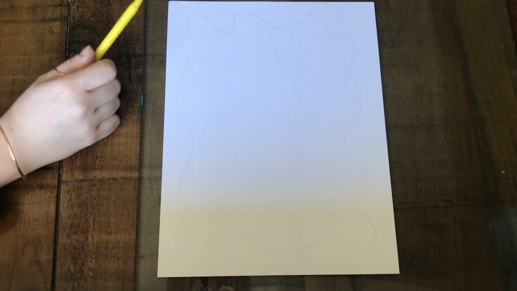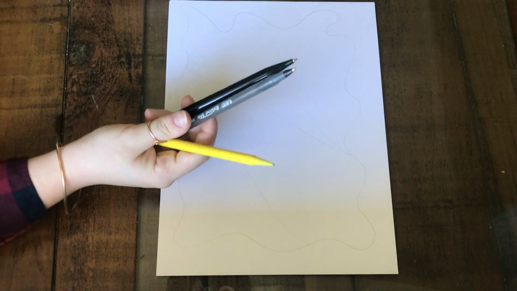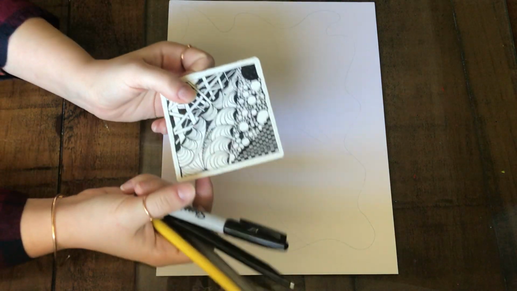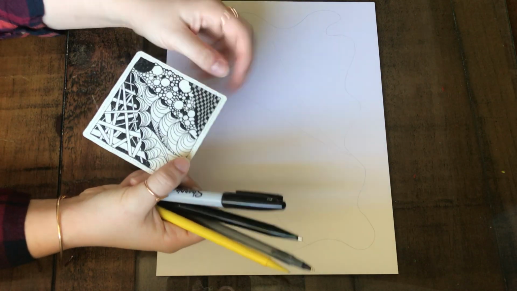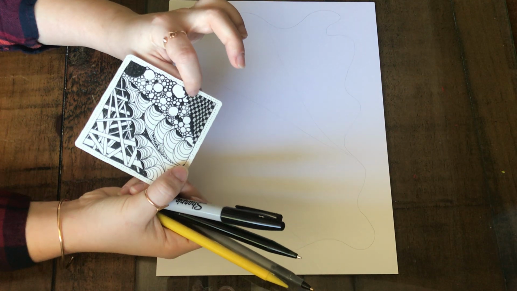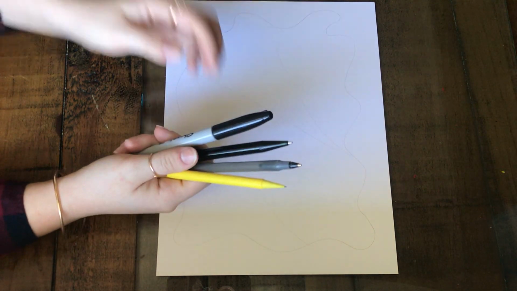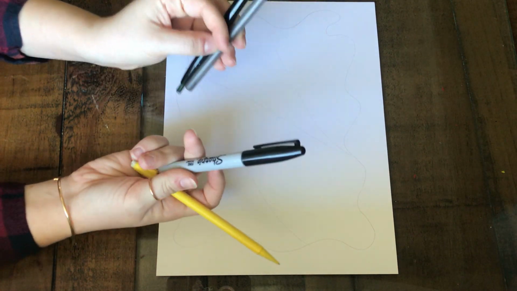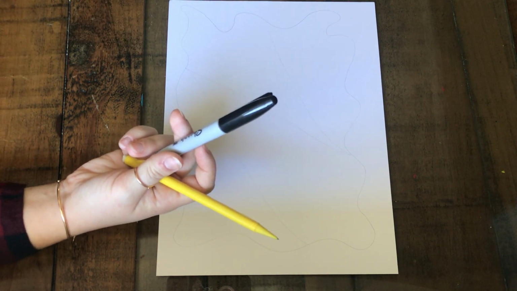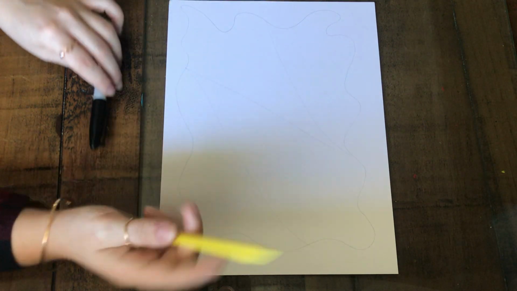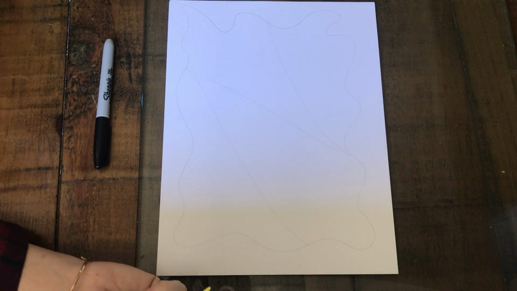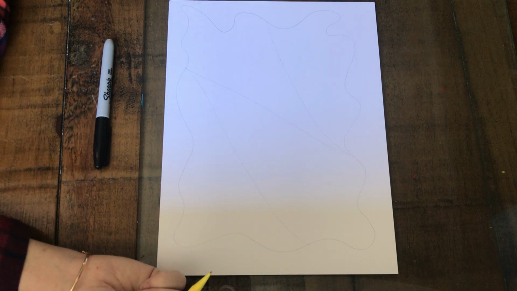And I'm going to decide what other material I'm going to want to use, because in this checkerboard pattern, I used pencil and I also used a marker. So I'm going to decide now that I'm going to use the Sharpie marker. Since I'm working a little bit larger, I think the Sharpie marker will be fine. So I'm going to get started by planning out the checkerboard pattern.